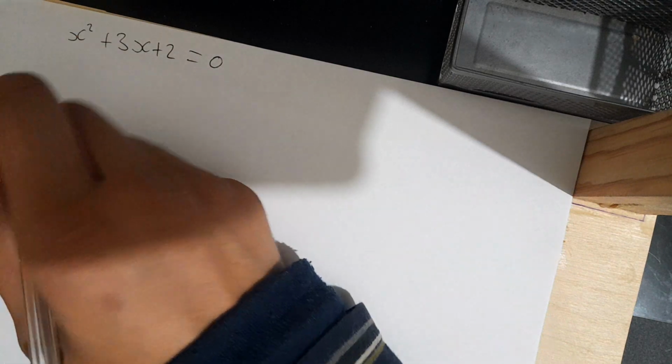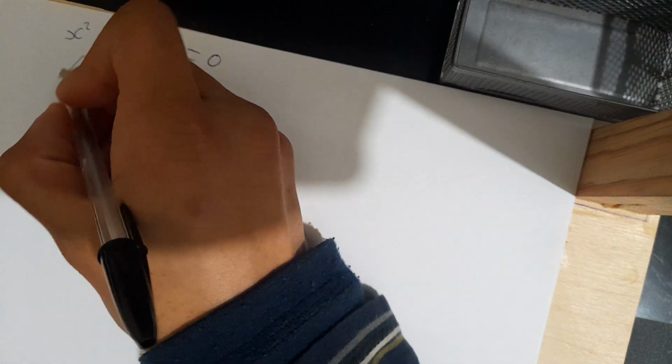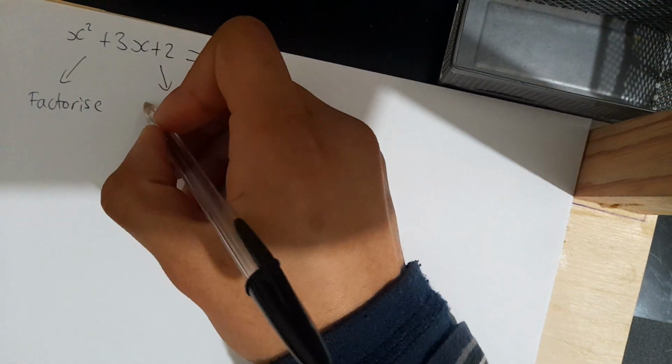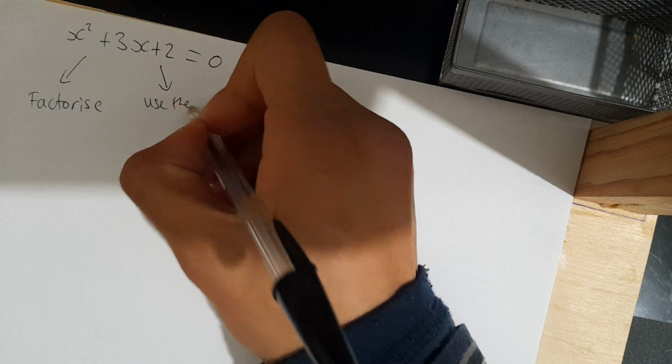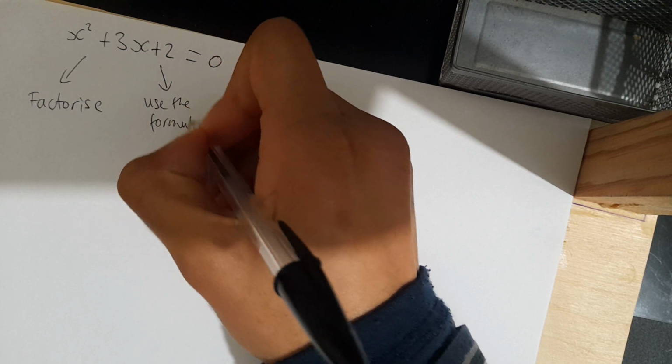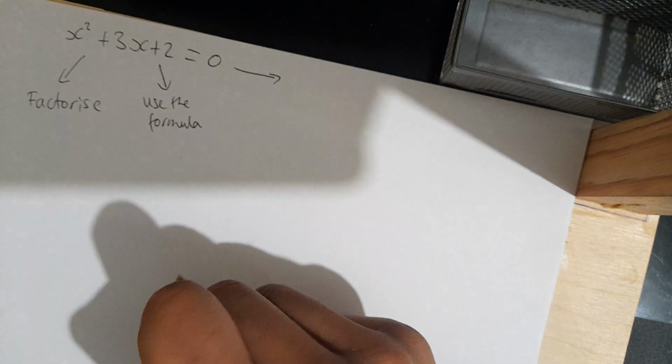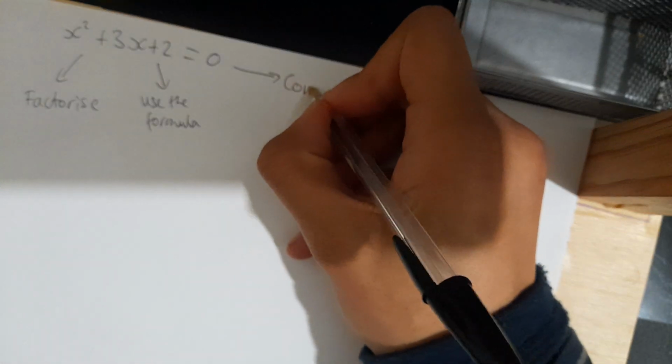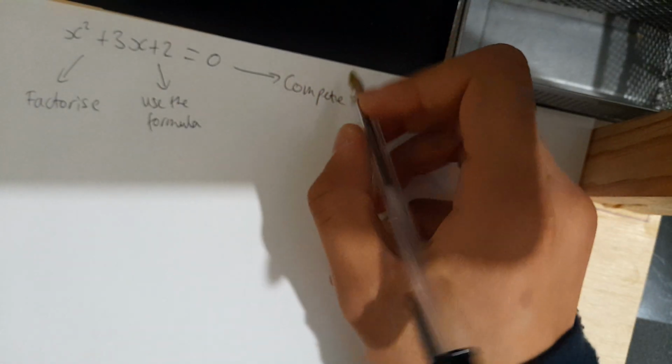Okay, basic quadratic. Now, how can we solve that? How can we solve for x? So the first thing we can do is we can factorize. Another thing we can do is use the formula. And the third thing we can do is we can also complete the square, or solve the square.